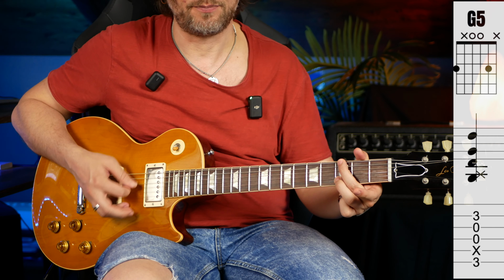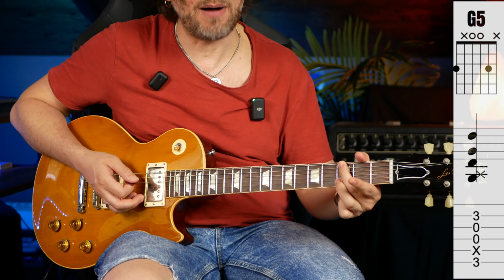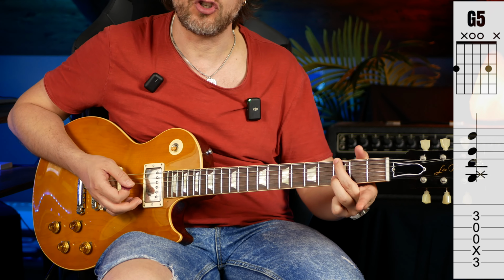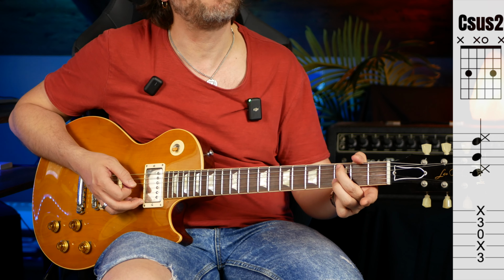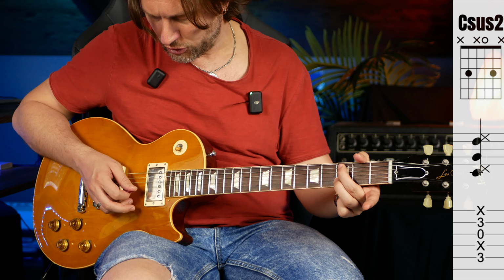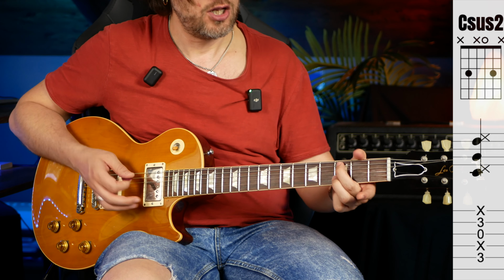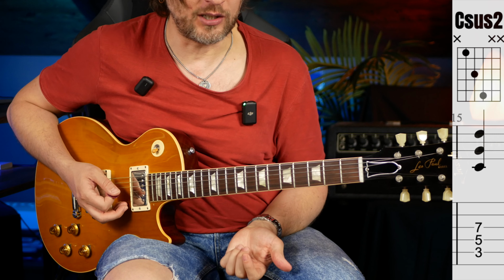And if you have good memory, this shape is really quite similar to this one. Actually, it's the same shape as the G power chord, but instead of playing the G root on the 6th string, I will play the C note, okay? The root here will be C on the 5th string. And then again, I'm muting the D string and I'm playing G and D. So basically the notes that we will have are C, G, and D. This is the chord that we are playing, right?